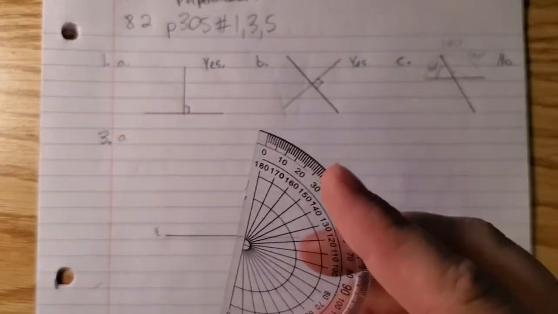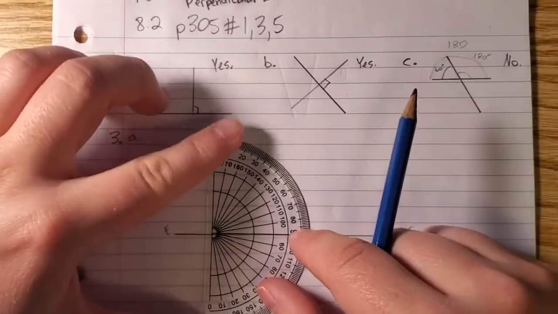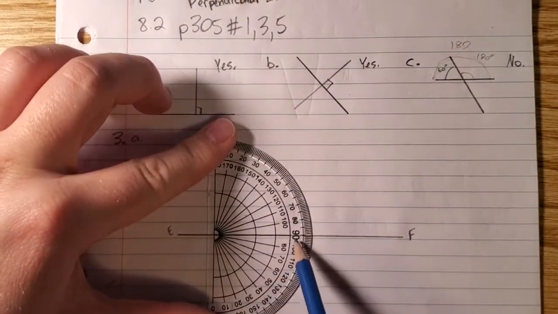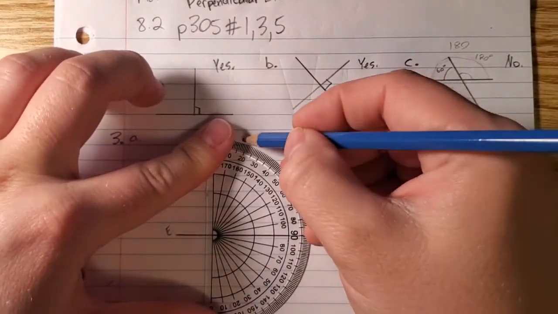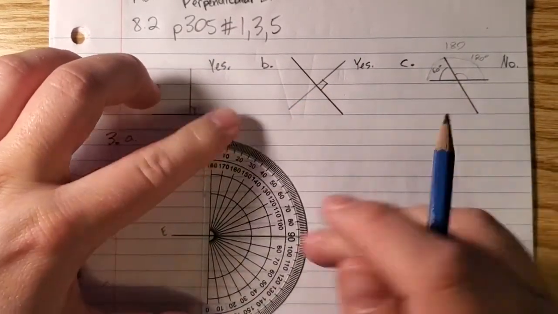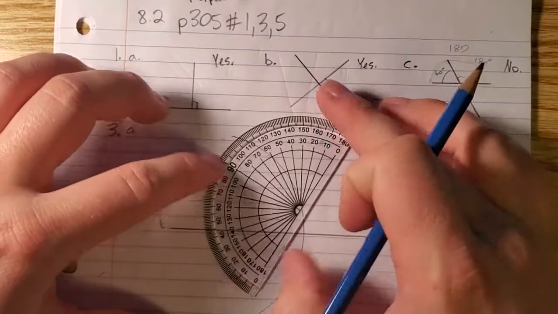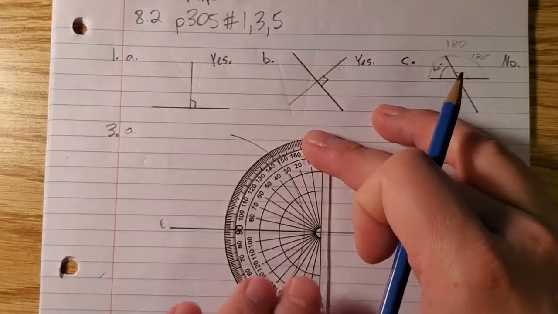And to make sure that we're exactly right, here's one way you can do this. You take your protractor and you line up the 90-degree line with this line and draw an arc around. Then you flip it around the other way. Line it up with the 90 line.